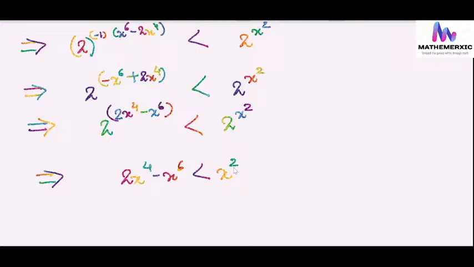What I can say, so if x square is bigger, okay, if x square is bigger, then only it feels like, so obviously I can say that if it is bigger, then only the exponent in the RHS will be bigger, because the base is same, right?